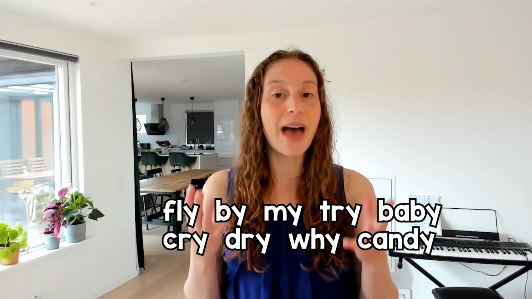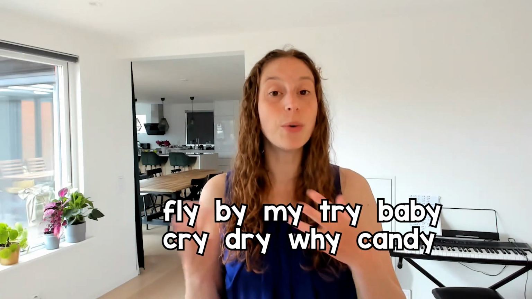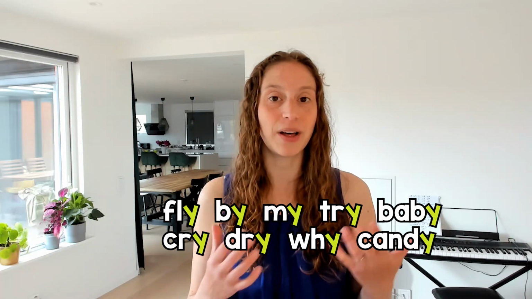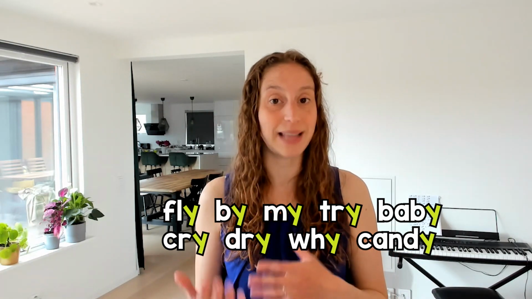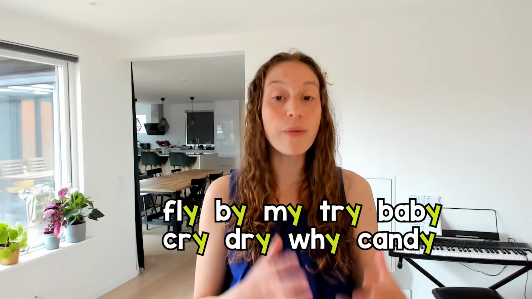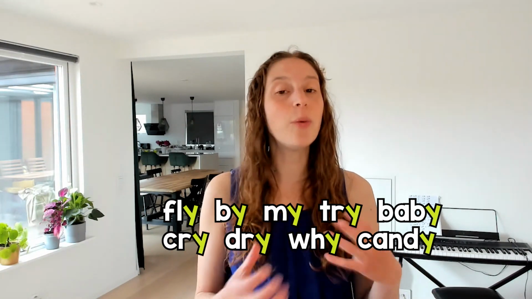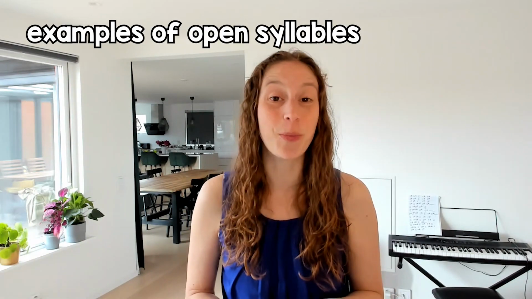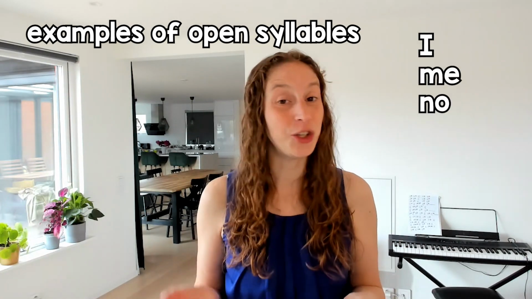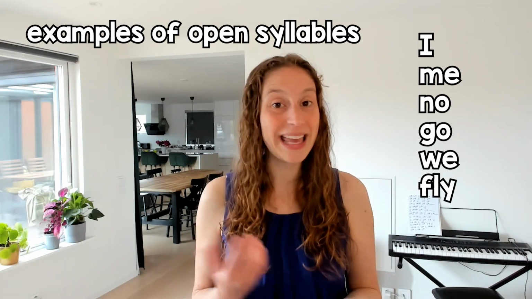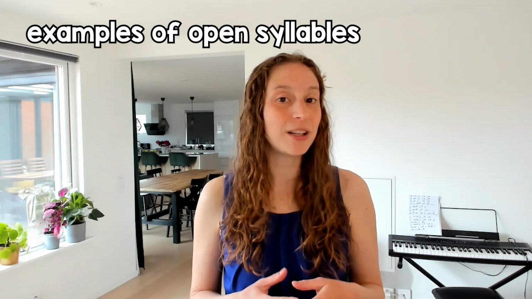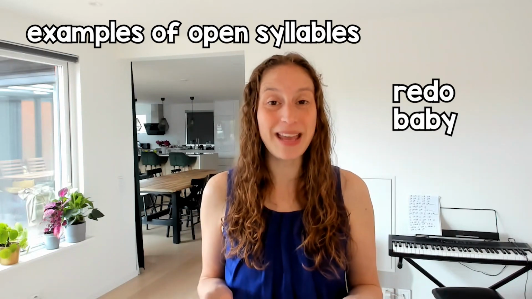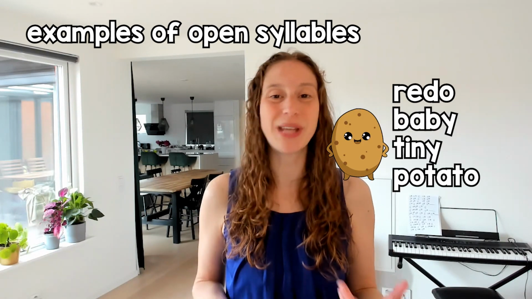It's important to note that words ending with a single Y are also open syllables because in these words, the Y is typically representing the long I or the long E sound. However, unless students have already learned about Y as a vowel, I wouldn't focus on these type of open syllable words just yet. Here are some examples of open syllable words. I, me, no, go, we, fly, she. We can also see open syllable words that have 2 or 3 syllables. For example, redo, baby, tiny, and potato.